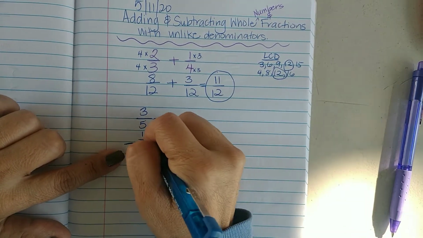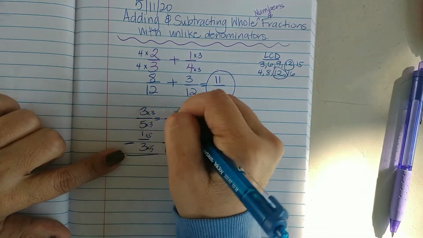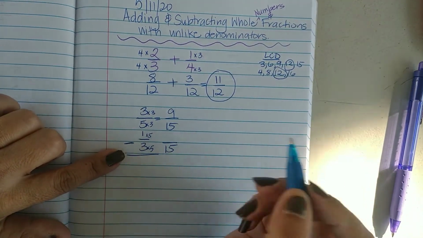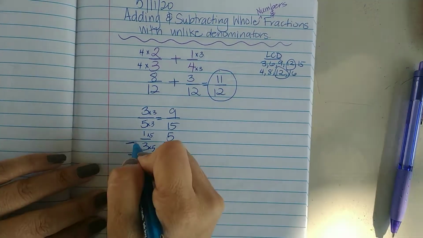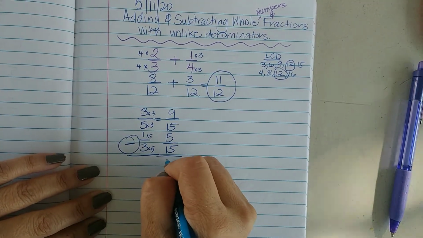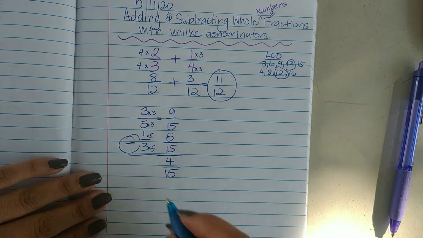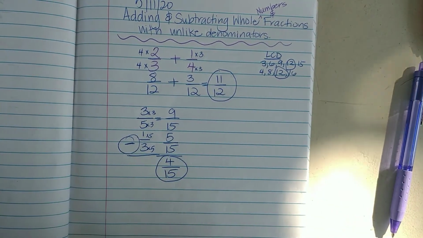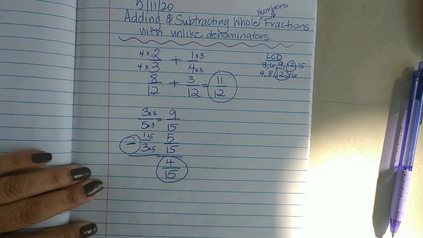So let me write down what I multiply them by. 3 times 3, 9. 5 times 1, 5. Now, always check your signs. So this time I am subtracting. 9 minus 5 is 4 15ths. Do I need to simplify? Nope. That is my answer. So we've been doing those. But now you're going to be doing some with whole numbers.